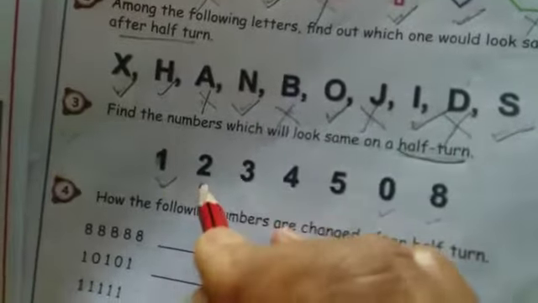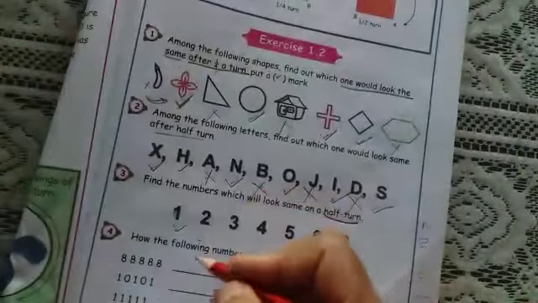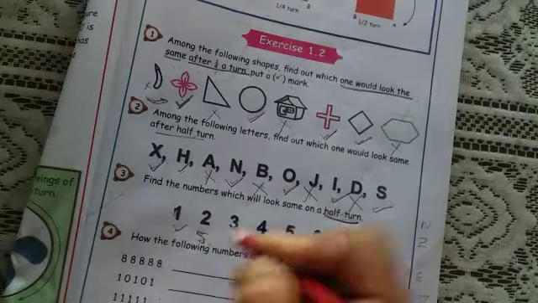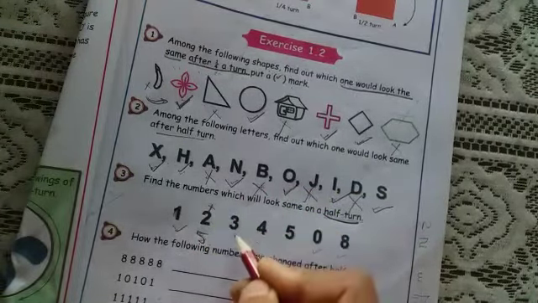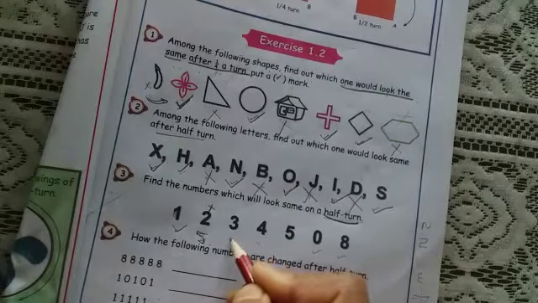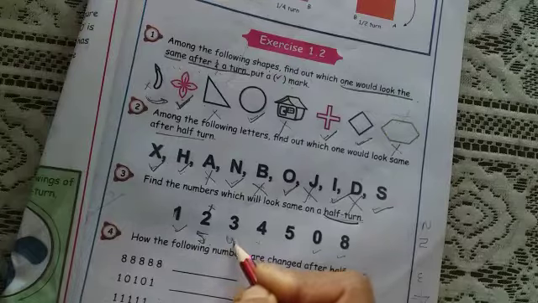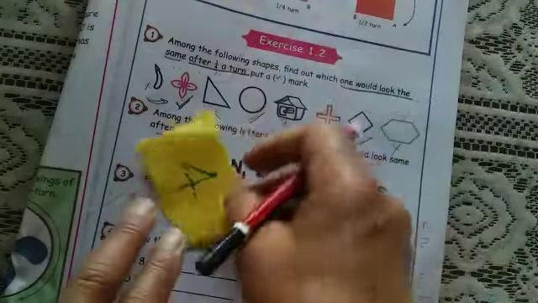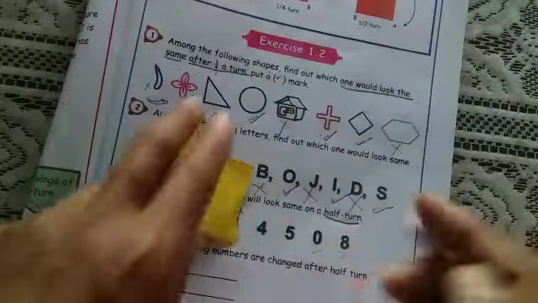2, when you turn it upside down, how will it become? It will become like this. So it changes. And 3, how does it change? When you turn it upside down, it becomes like this. So it changes. 4, when you turn it upside down, is it the same? It is not the same.